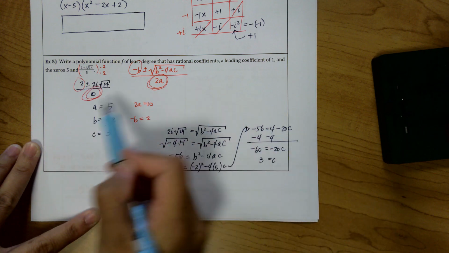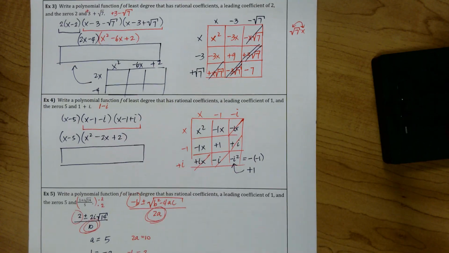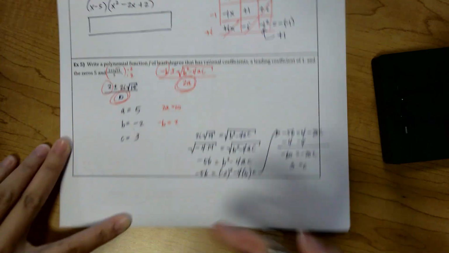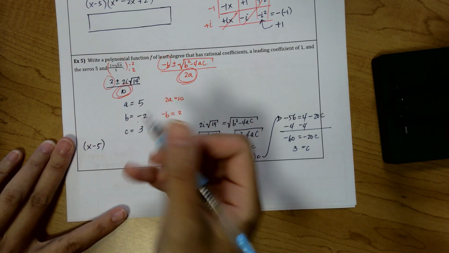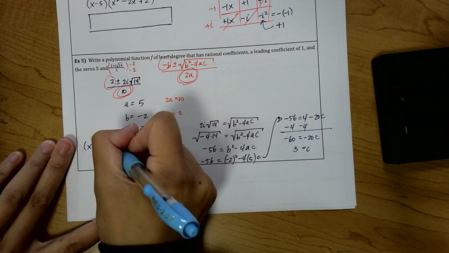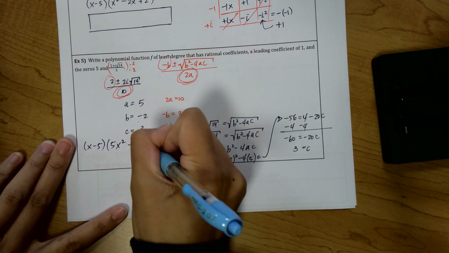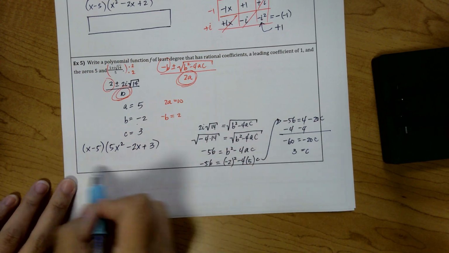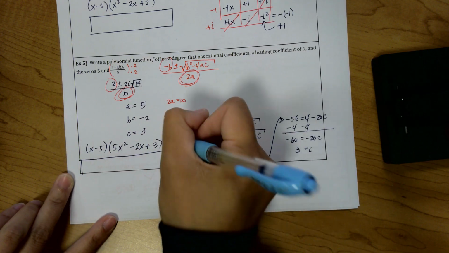So this is sort of the same as multiplying it out, but we don't want to multiply with fraction radicals. So now I have, let's see, x minus 5. Sorry, I seem to really like 5. And then I have my a value, 5x squared minus 2x plus 3. And when I multiply this out, I can get standard form.